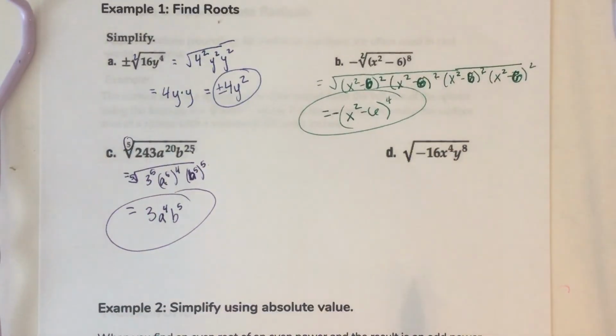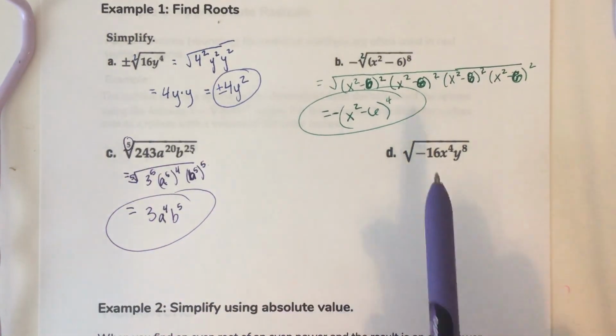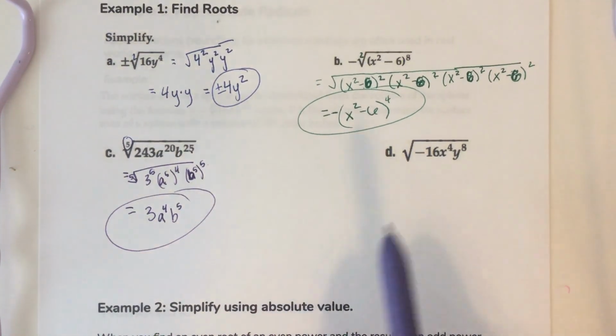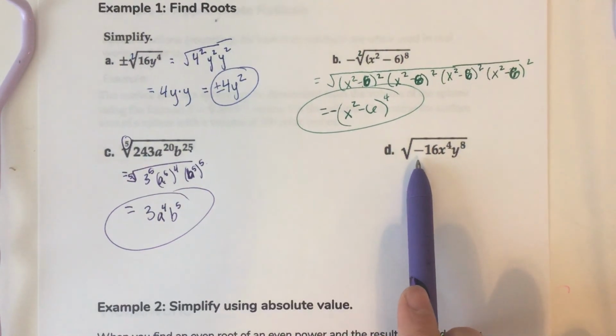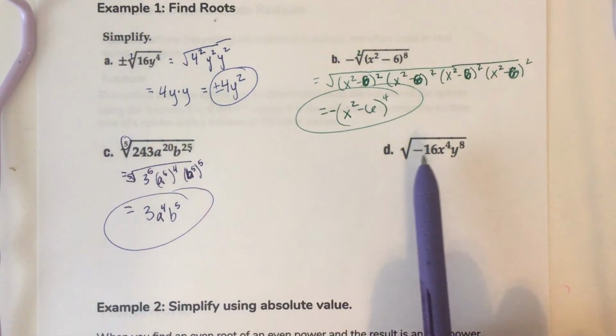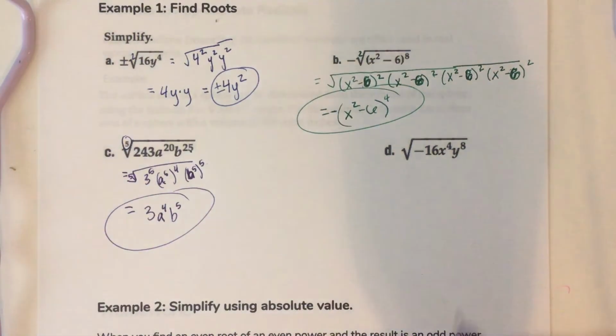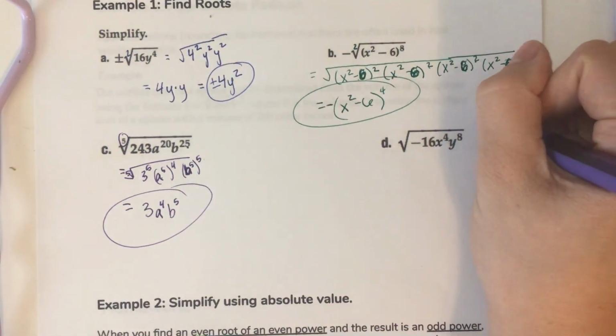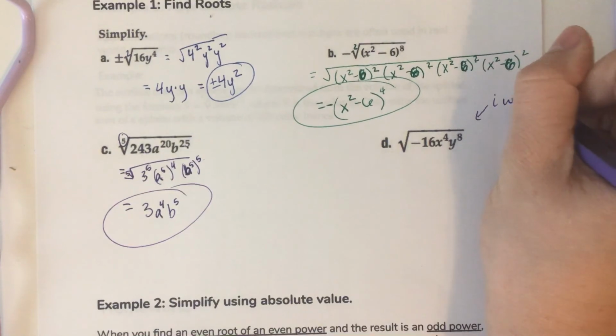So then to finish up this example here, we have part D. Again, we're back to the square root, but something I want to point out here is that we have a negative inside the square root. But that shouldn't scare us because we know that we're just going to have an i in our final answer.